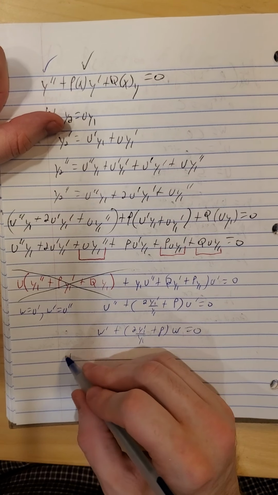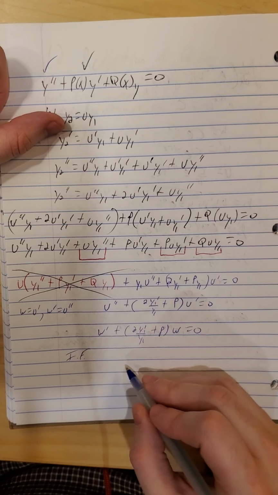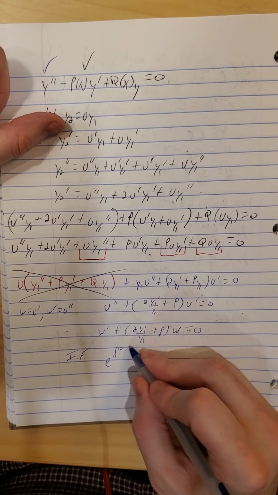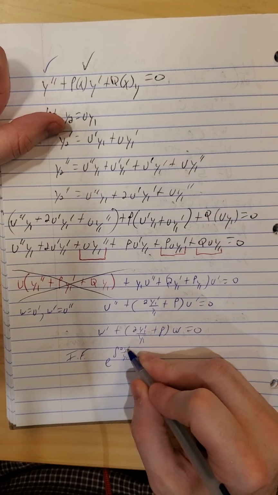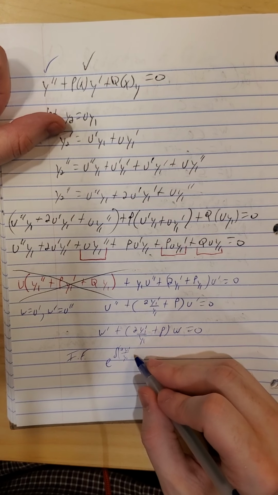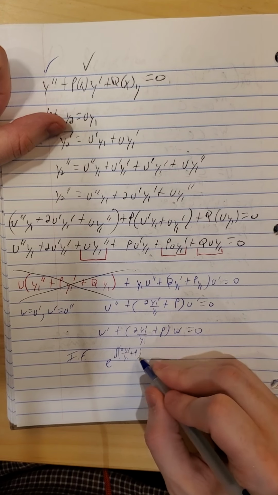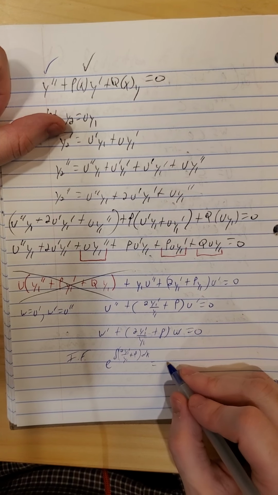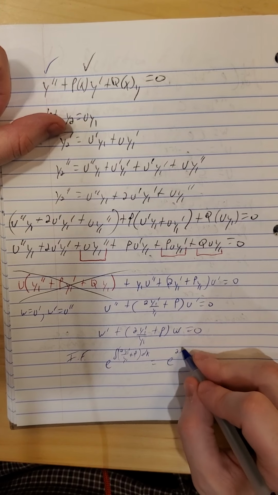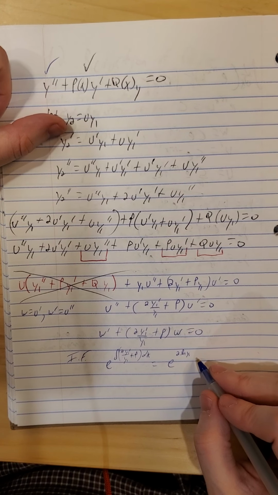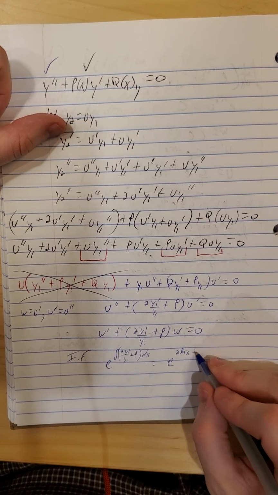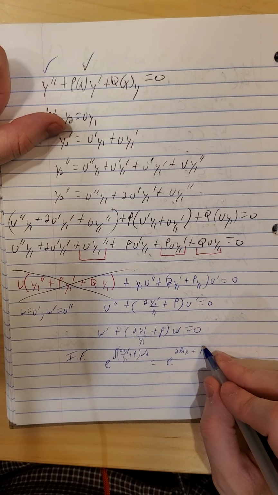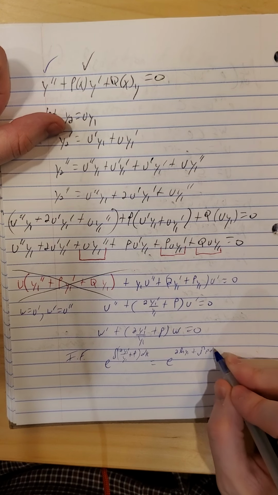So we find our integrating factor, e to the integral of 2y1 prime over y1 plus p dx. So that is e to the 2 natural log y1 plus integral of p dx.